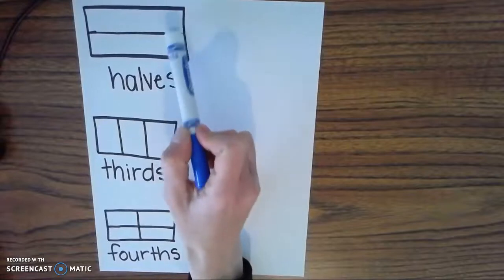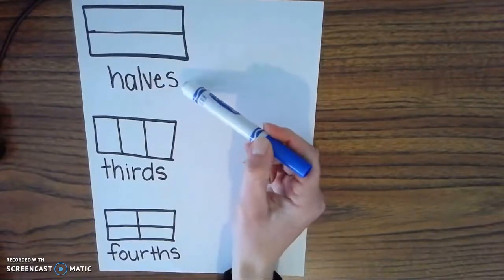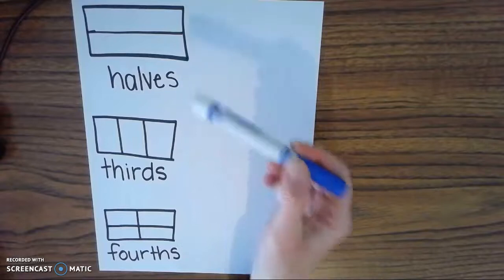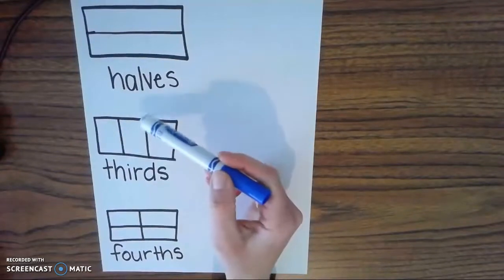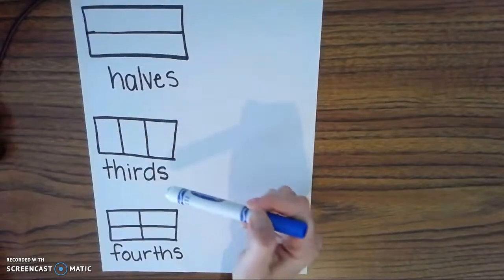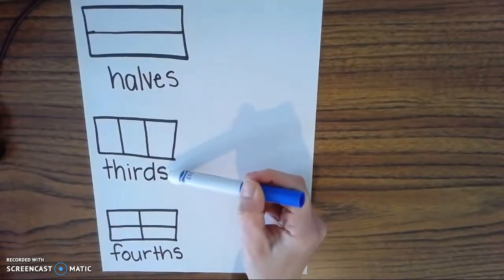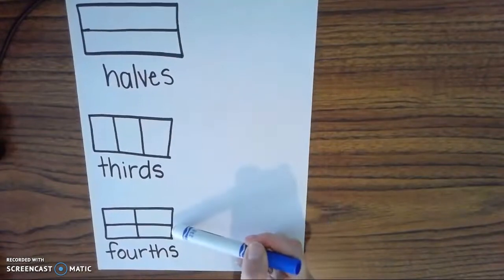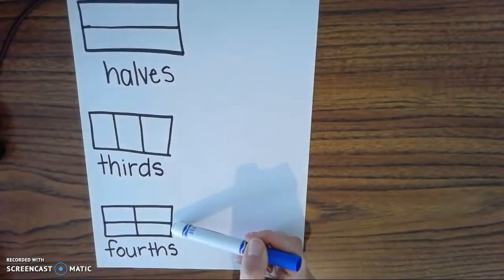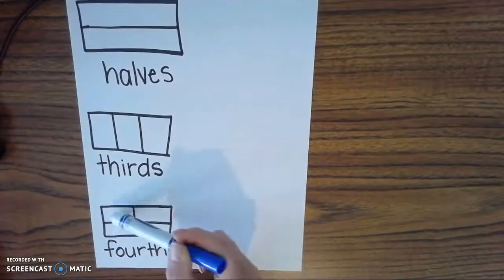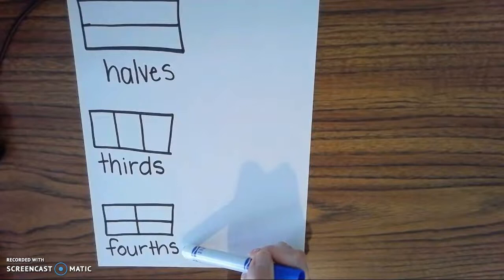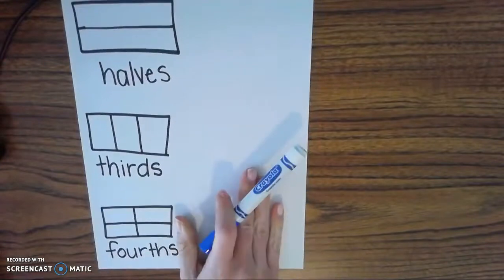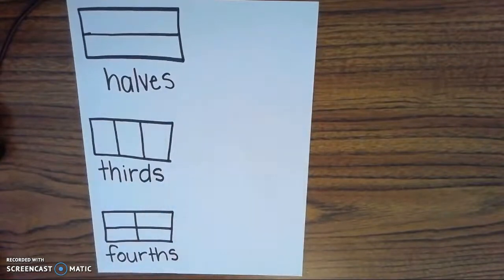There are only two equal parts, and I call that halves. In my next rectangle, I divided it into three equal parts, and we call that thirds. And the last rectangle, I divided into four equal parts, and we call that fourths. Okay, I know this is a little bit of a review, but I just wanted to refresh our memory.